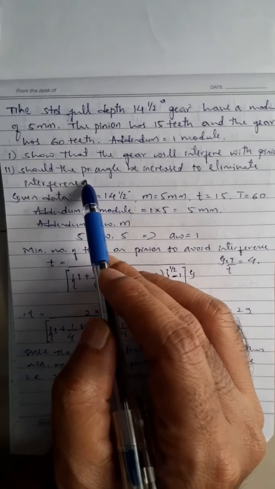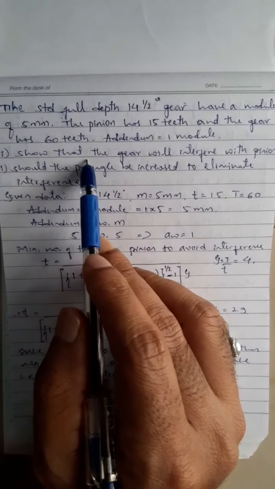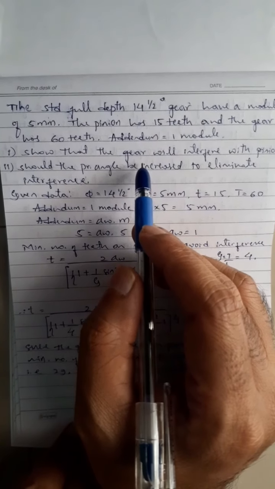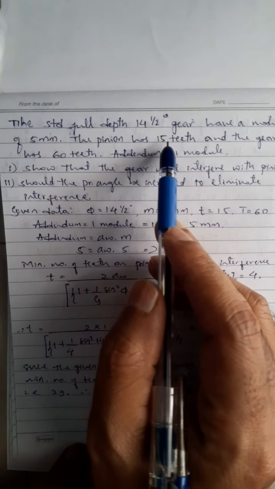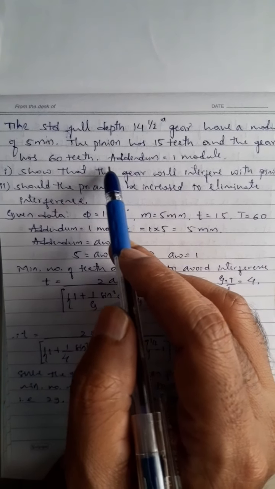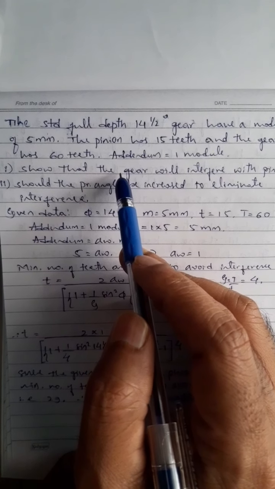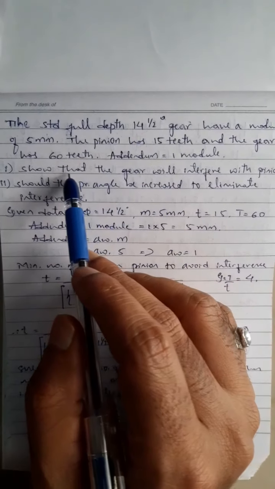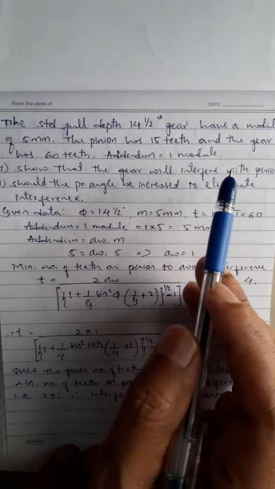There are 2 bits in the given question. In the first bit they have asked us to show that the gear will interfere with the pinion. So we have to find the minimum number of teeth to avoid interference on the pinion. If it is found that the minimum number of teeth on pinion and gear to avoid interference is more than the given, then it can be proved that the gear will interfere with the pinion.